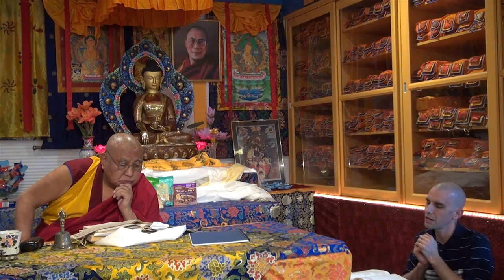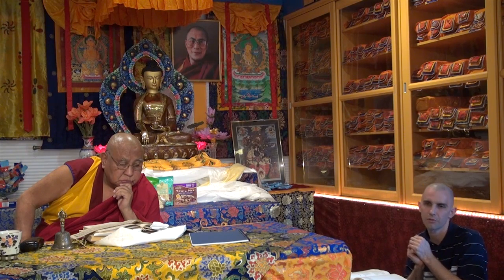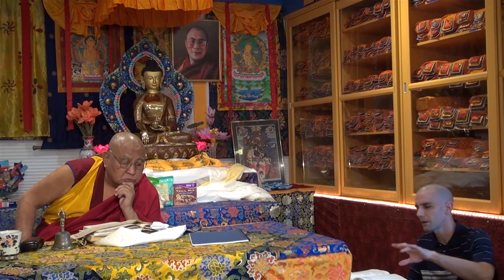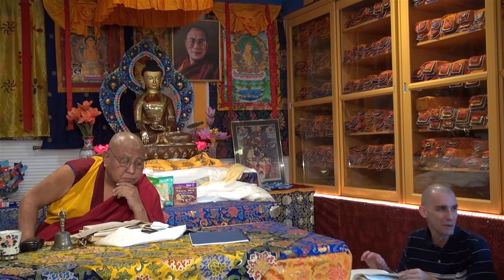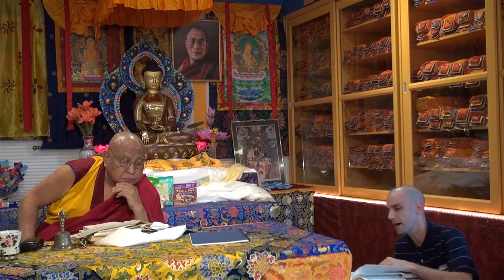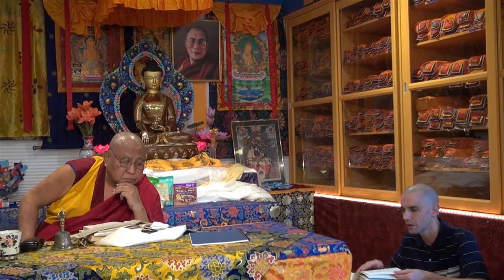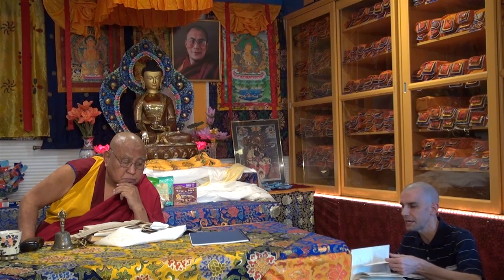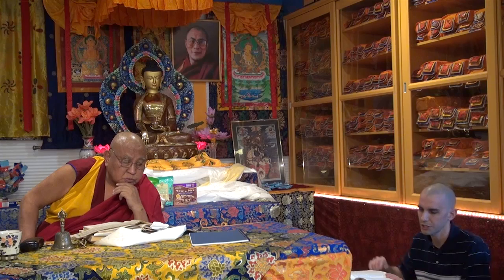And now we're in the section where we're dealing with the actual way to take full advantage of a life of leisure and opportunity. And that begins with three categories. First, training the mind in the stages of the path shared in common with beings of small capacity, training the mind in the stages of the path shared in common with beings of medium capacity, and training the mind in the stages of the path shared in common with beings of great capacity. So there are three categories that begin that section on the actual way to take full advantage of leisure and opportunity.